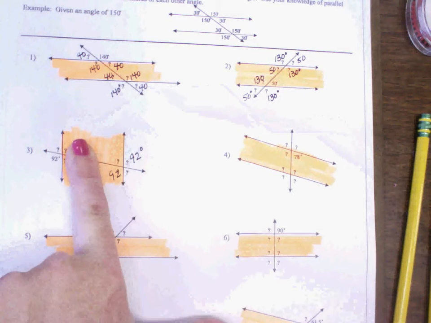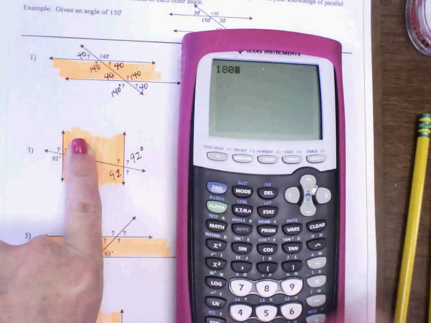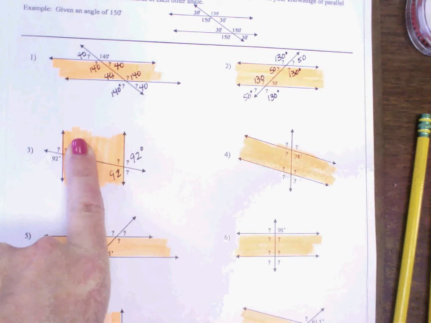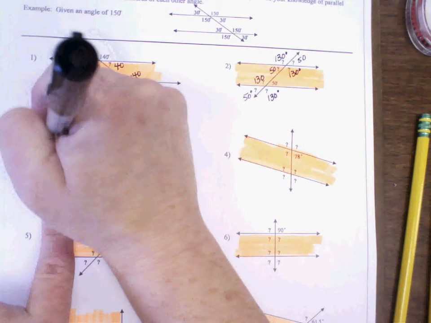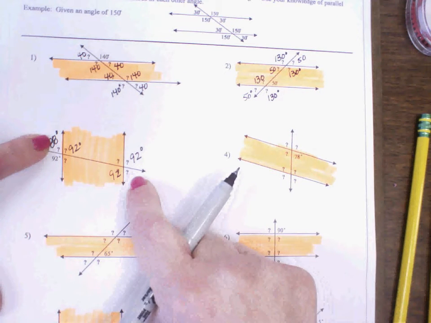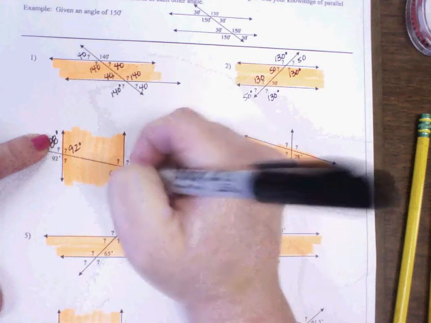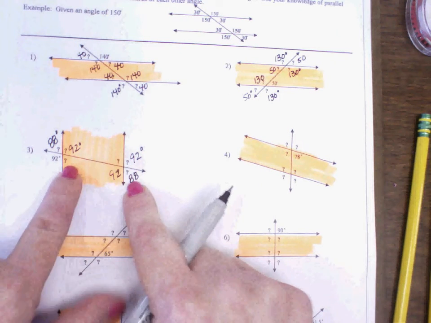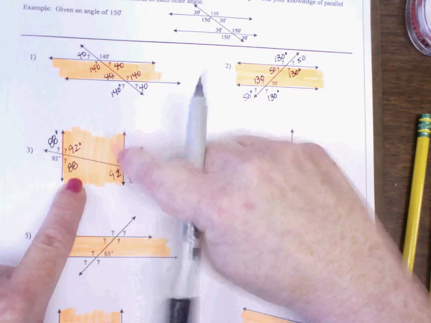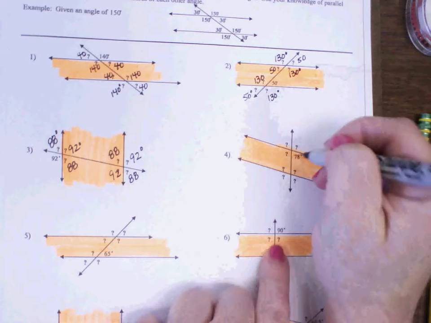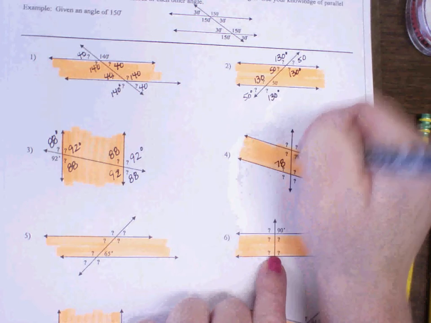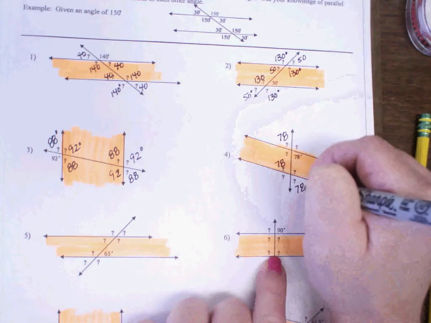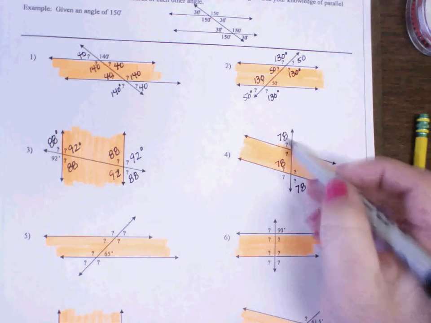You finish with your 92s. Now, to get this one, they make a straight line, which means they're 180, right? So you take your calculator and you say 180 minus 92, and that would be 88. Very good. So if this is 88, how much is that one? 88 alternate exterior. If this is 88, how much is that one? 88 corresponding. And then that and that are alternate interior, so it's also 88. So it's either 92 or 88.